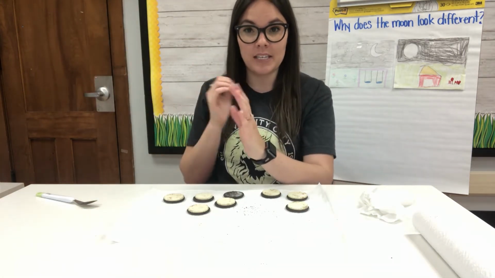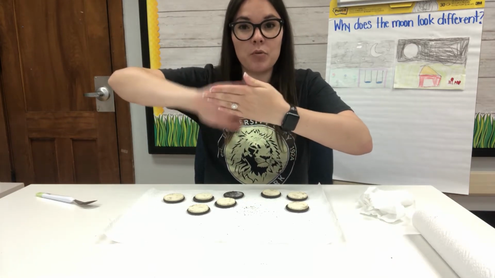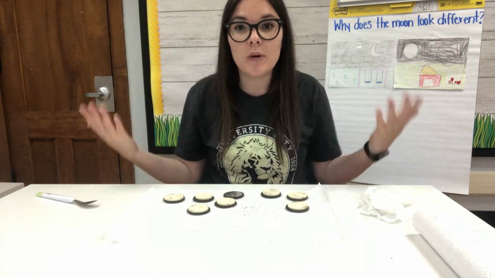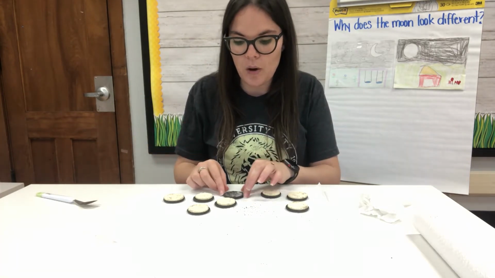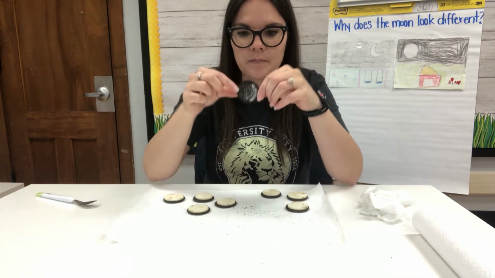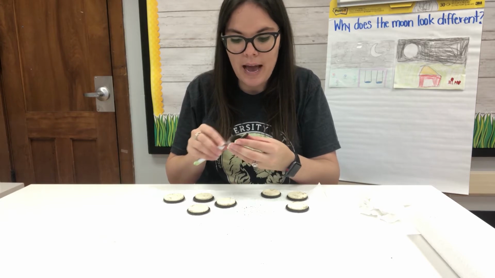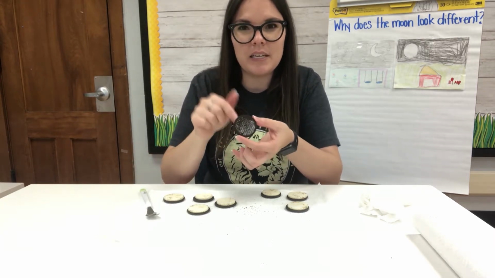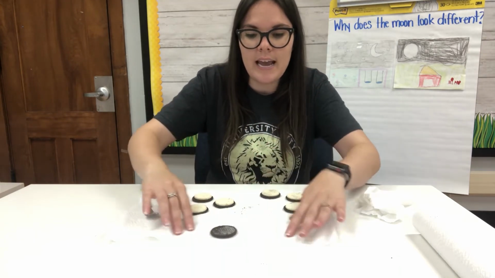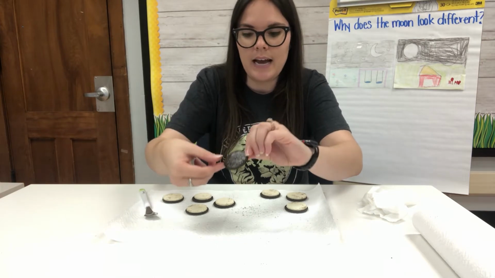Okay, so the first one that we talked about was whenever the moon is in between the earth and the sun, and whenever the sun is shining, the part of the moon that is being lit up is not facing the earth. So we call that a new moon. So I have this cookie here that is all black. It's not lit up at all because the other side is being lit and we don't see it on earth. So we're going to call this a new moon. So it's when we do not see a moon in the sky.